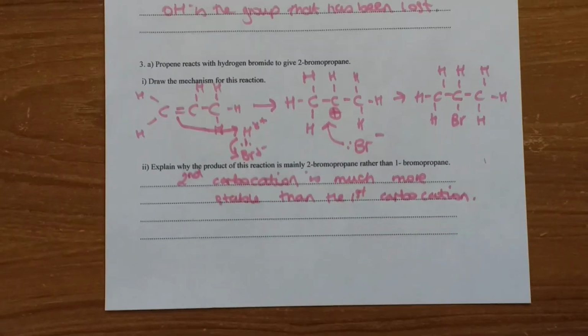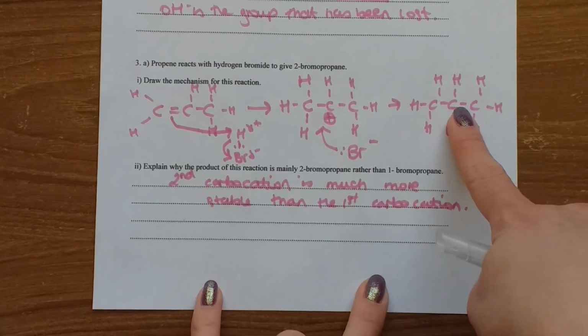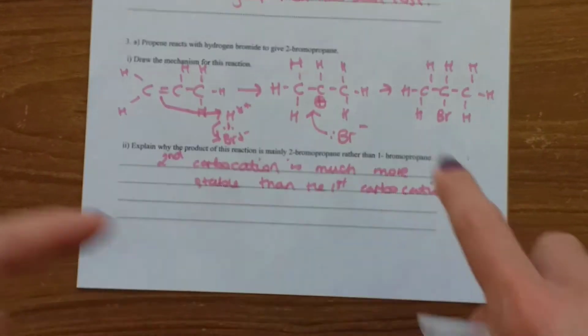So I'm not going to mess around with it. You just have to know that the second carbocation is much more stable than the first one. That's why the bromine attaches to this carbon rather than to the first one.